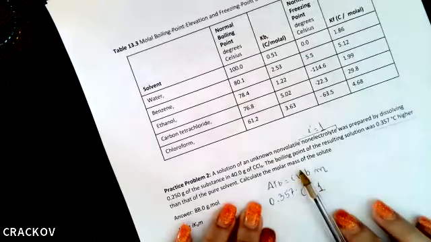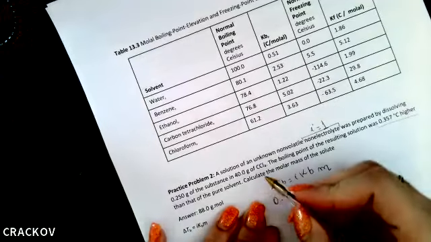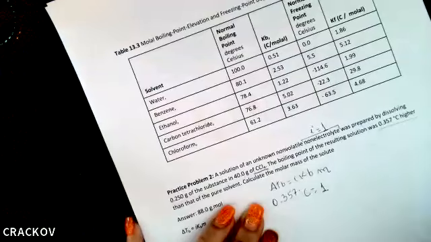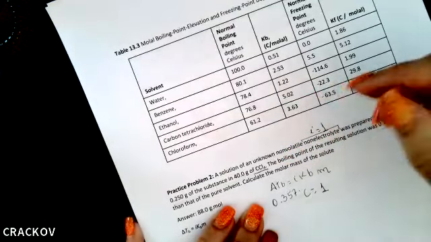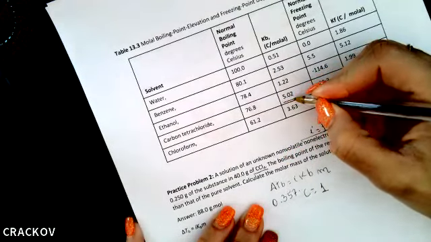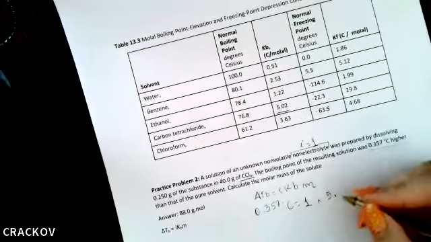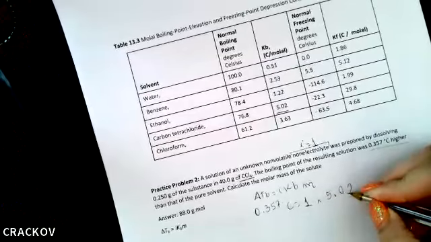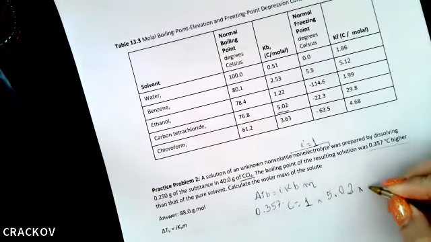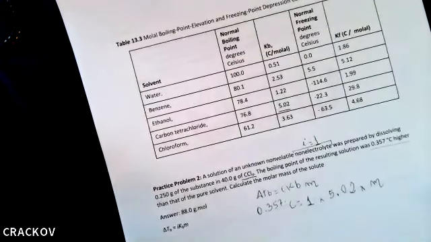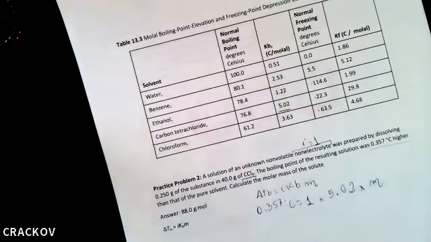In the question here, the solvent is carbon tetrachloride, right? So let's use it here. Carbon tetrachloride, the Kb is 5.02 times molality. In other words, you have basically everything with the exception of the molality.